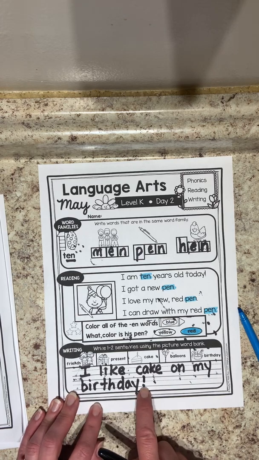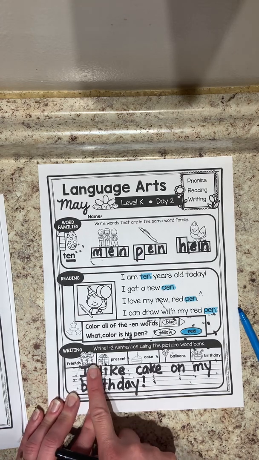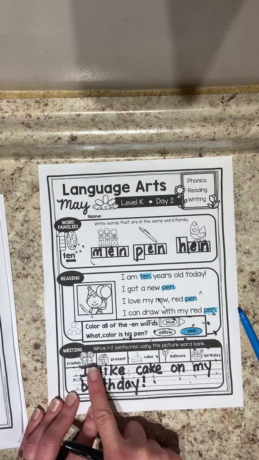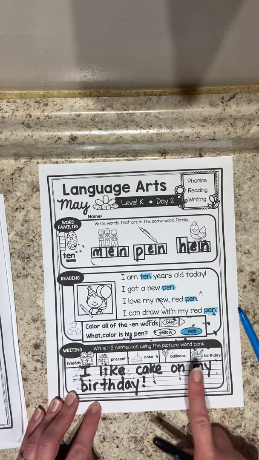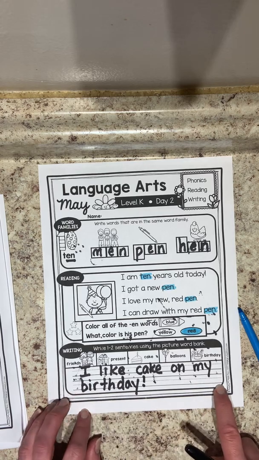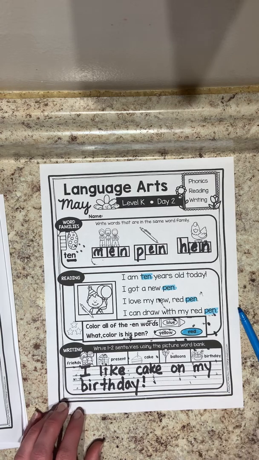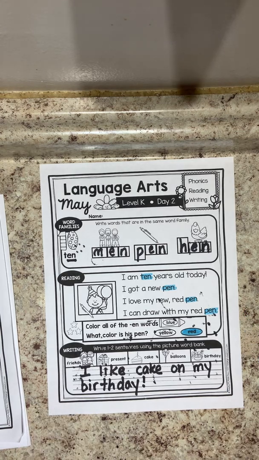I put an exclamation point as my punctuation, and I made sure I made finger spaces in between my words. That's something I didn't talk about yesterday, but there is a finger space in between each of my words, and I made sure I wrote them right on the line. I want you to do your best on the writing part. I know that's the most difficult part of this. So do your best, guys. Thank you for doing this with me.